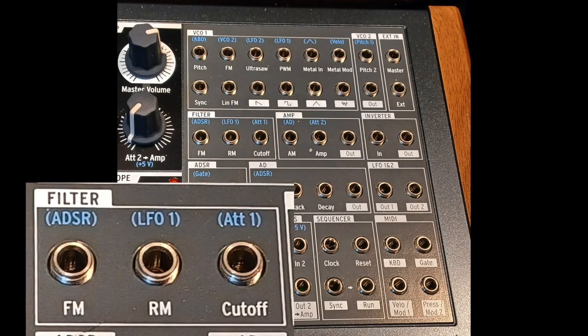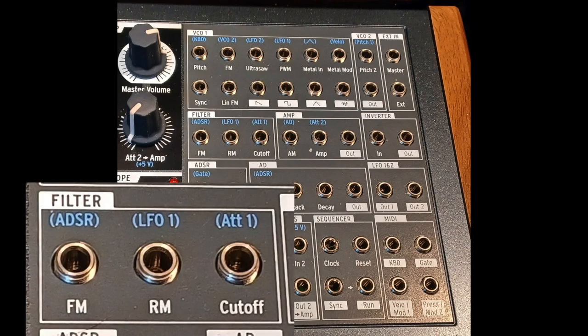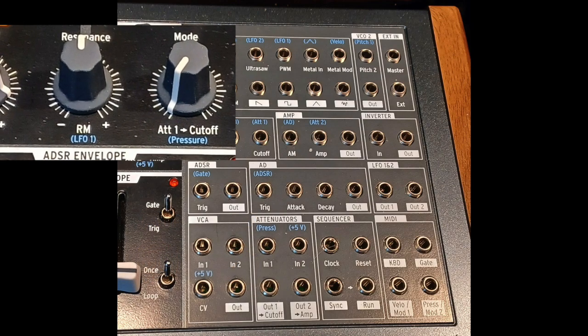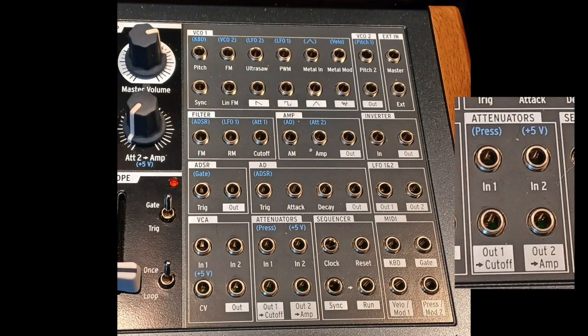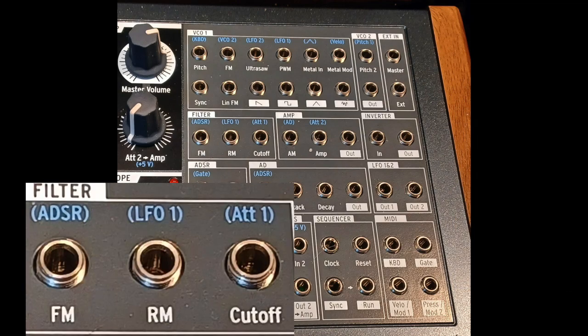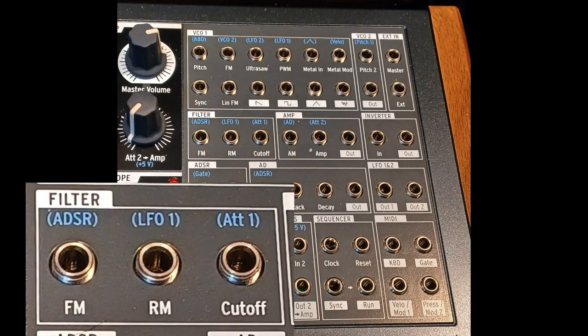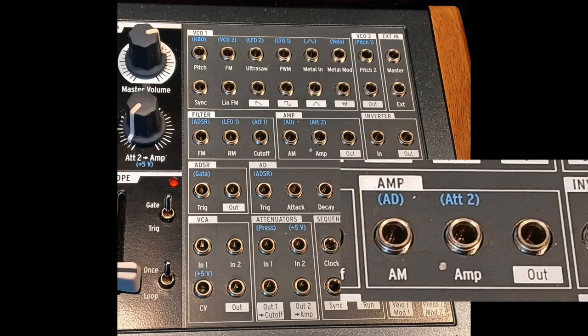So we have frequency modulation of cutoff and resonance modulation, and that is normally fed by LFO1. And then we have attenuator 1, which normally feeds the cutoff. If you look at the two attenuators in the bottom row and you look at attenuator 1, it says out 1 to cutoff. And then in the filter in the second row, we see that attenuator 1 is in fact the signal that goes to cutoff. Next to that, we have the amplifier, and we have the AD envelope feeding the AM.